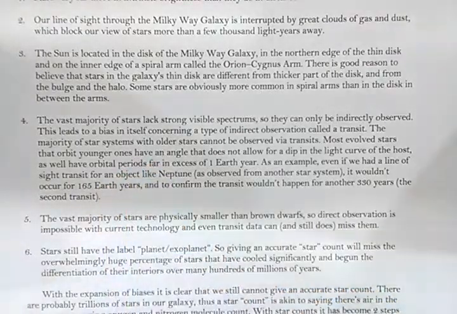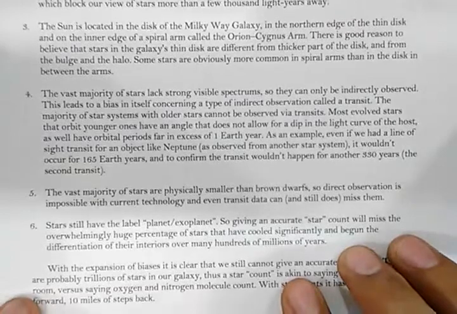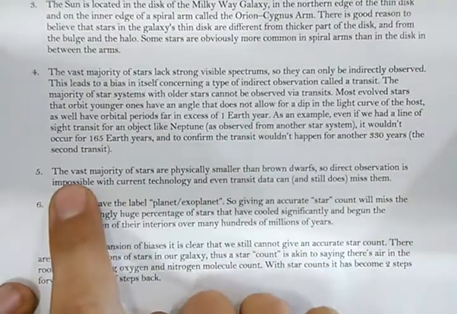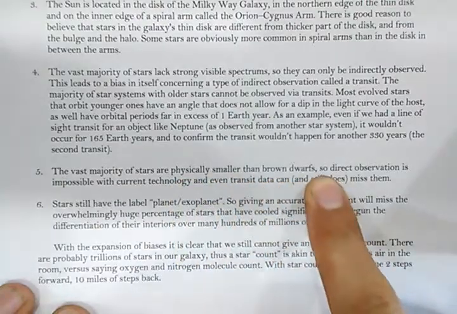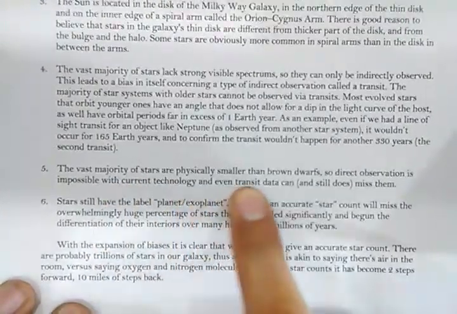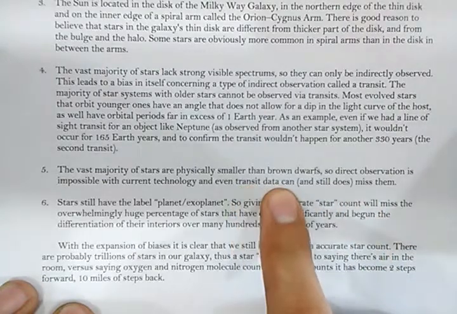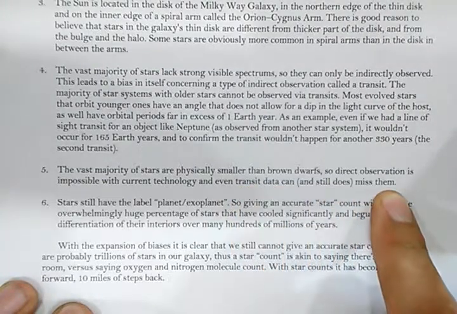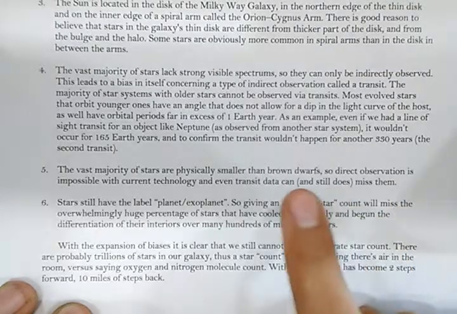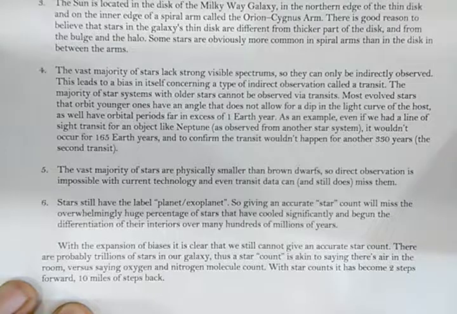And as well as the angle of the evolved stars. Most of the stars that are in the galaxy don't even transit. You can't even see them transit because they orbit at angles that are impossible to see. Number 5, the vast majority of stars are physically smaller than brown dwarfs, so direct observation is impossible with current technology, and even transit data can and still does miss them. This is very true. This means there are older evolved stars that are in the Kepler and all those other space telescopes and ground telescopes data that they're looking directly at, but they just can't see them because the star's too bright. The transit was too shallow.